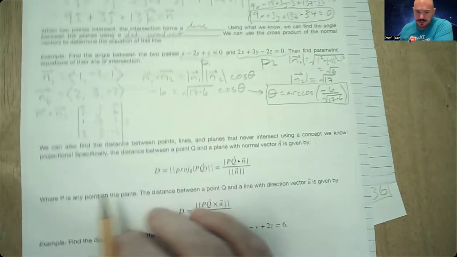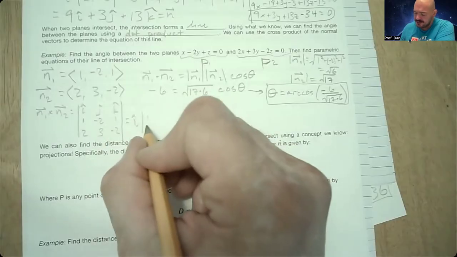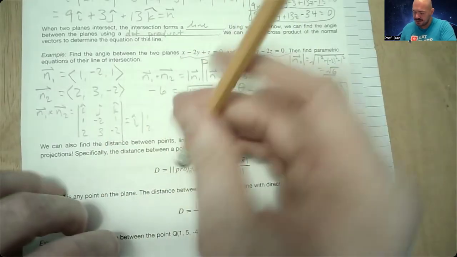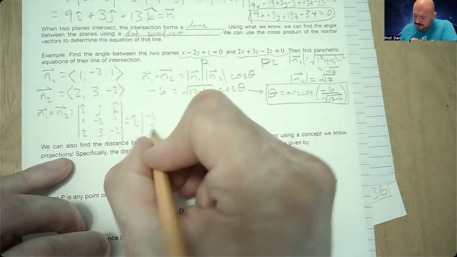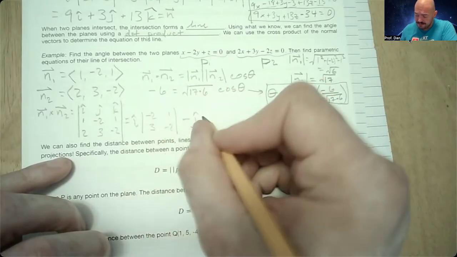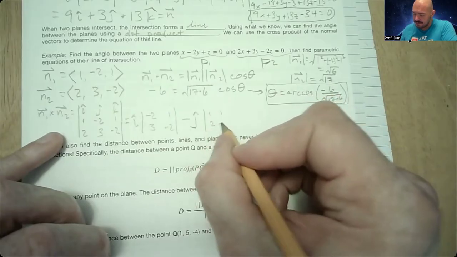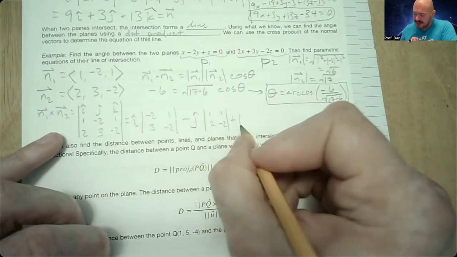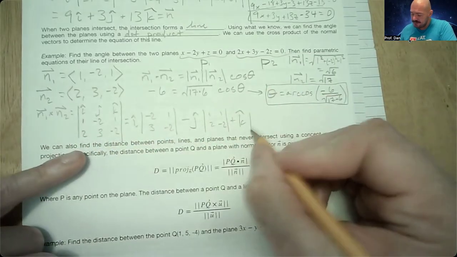All right, if I decompose this one, we get i times this determinant, minus j times this determinant, plus k times this determinant.